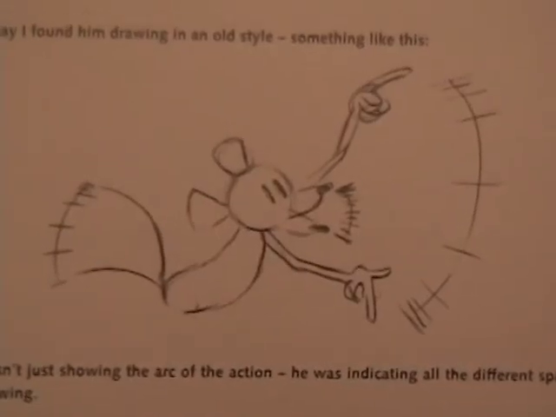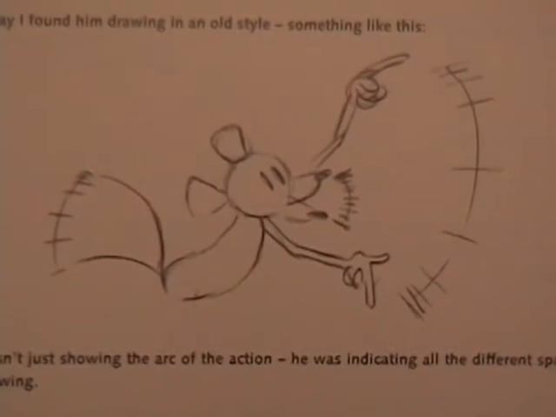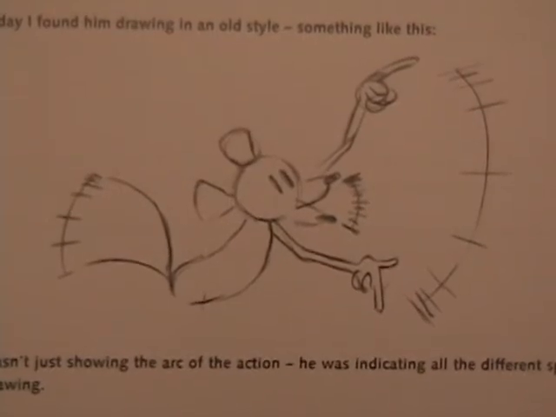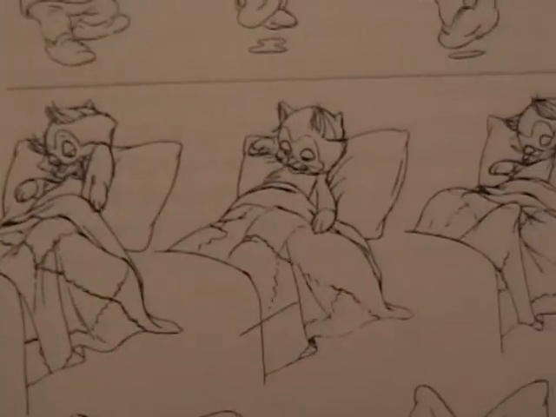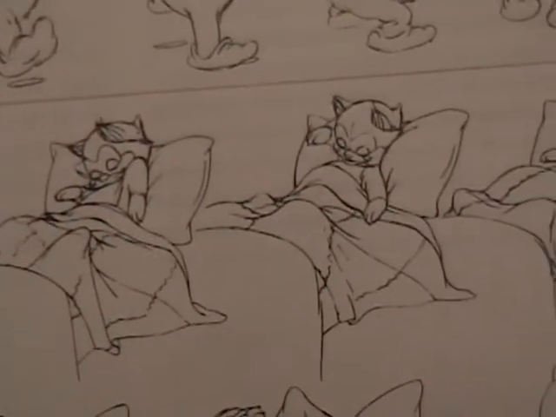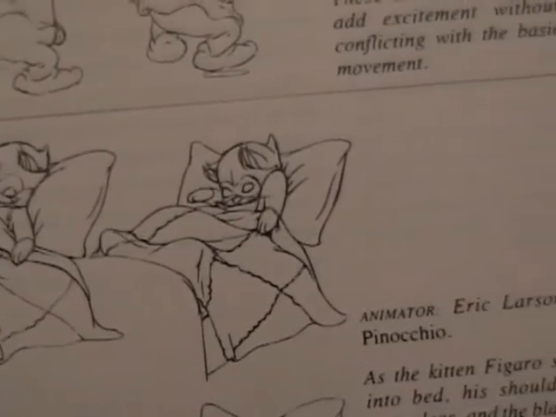Secondary action is when you animate something so that it does not distract from the primary action, but still keeps the scene alive. Here, we see the primary action of Figaro settling into bed, but the pillow moves slightly to help the scene look realistic.